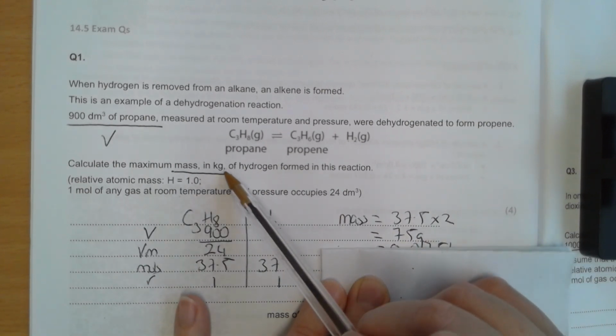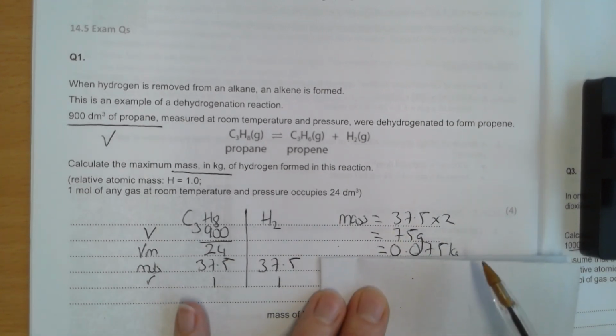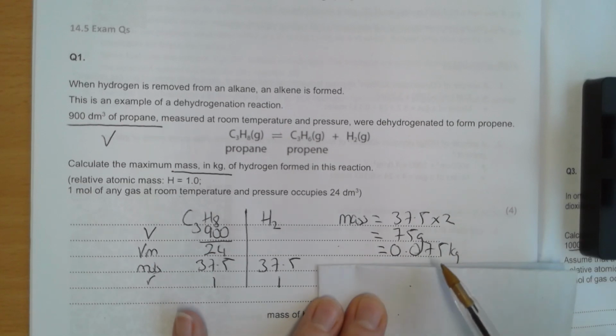But you're asked for your answer in kilograms. To go from grams to kilograms, you just divide by 1,000. Your final answer is 0.075.